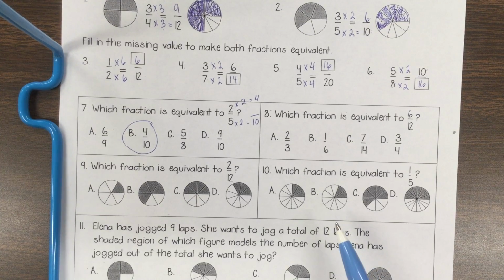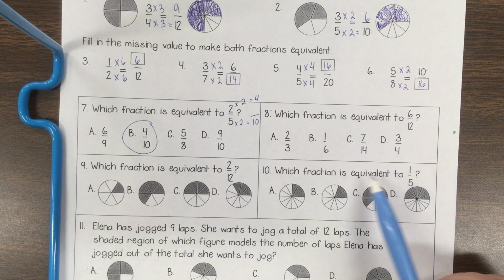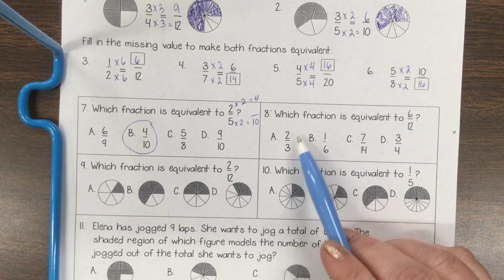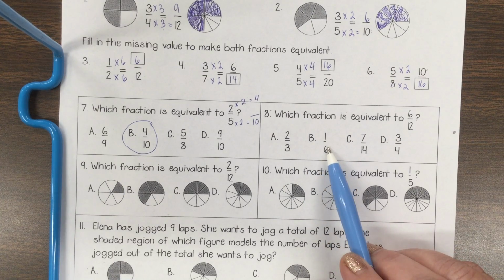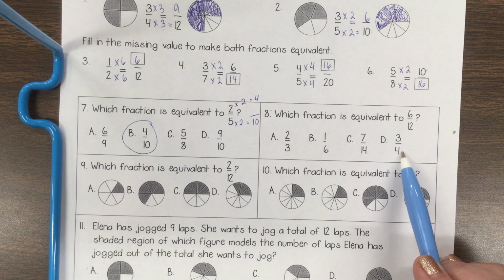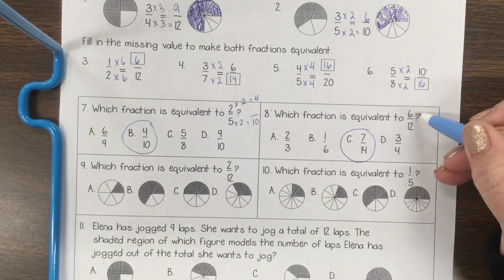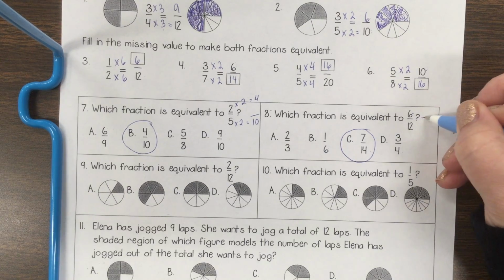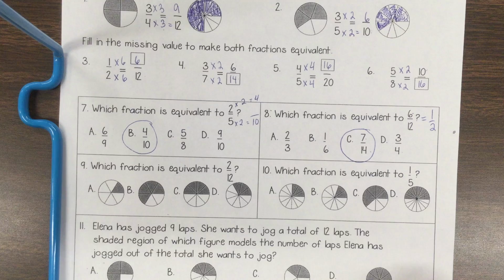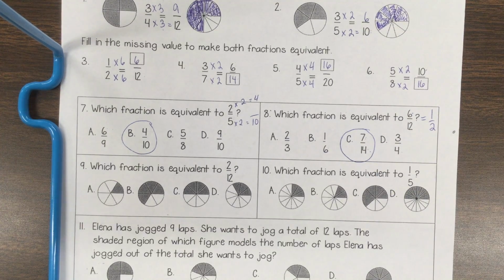Do you see a fraction where the numerator is half of the denominator? 2 is not half of 3. 1 is not half of 6. 3 is not half of 4. Does that help you out? Do you see one that's half? Yeah, 7 is half of 14. So 6/12 is equivalent to 1/2. And so is 7/14. It's also equivalent to 1/2. So that's why these two fractions are equivalent to each other.